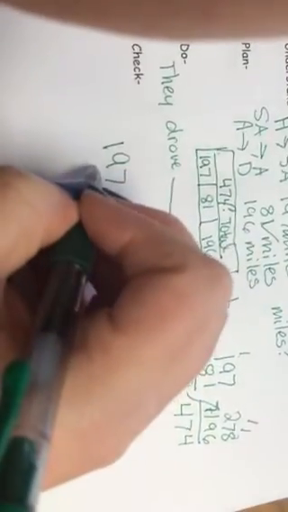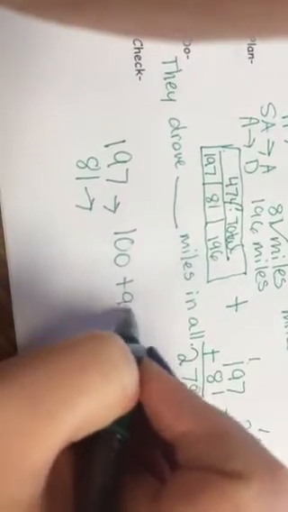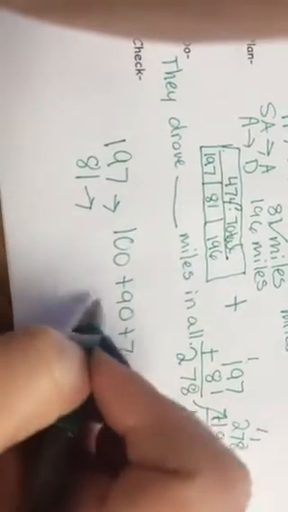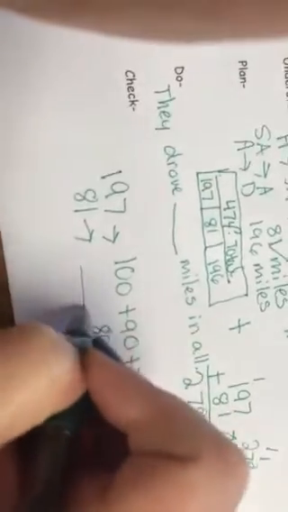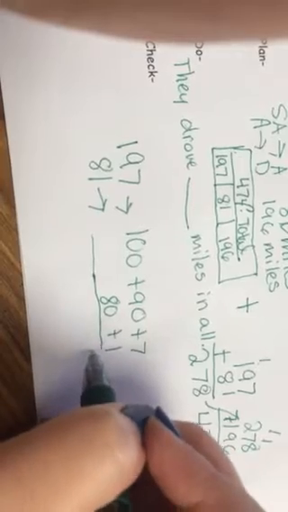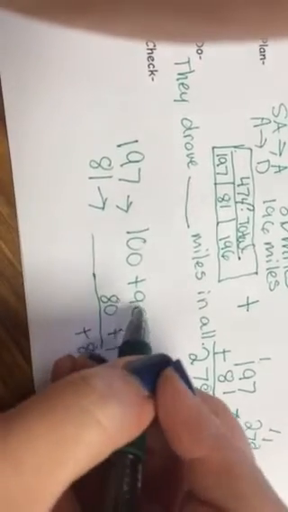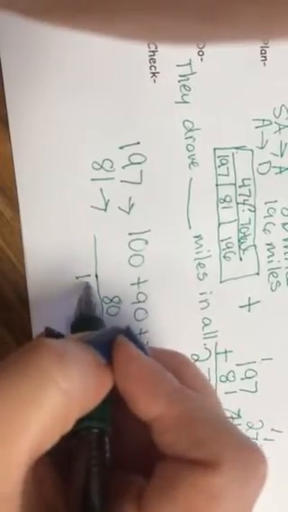Some kids may want to in the check say, okay, I have 197 and I have 81. So to check that, that would be 100 plus 90 plus 7, and then over here we have 80 plus 1, and 7 plus 1 is 8. 0 plus 0 is 0. 9 plus 8 is 17.